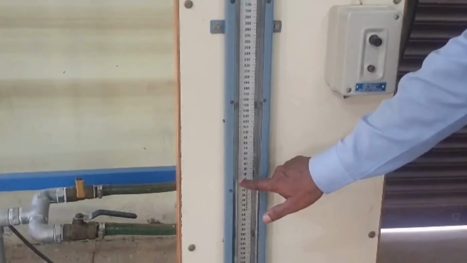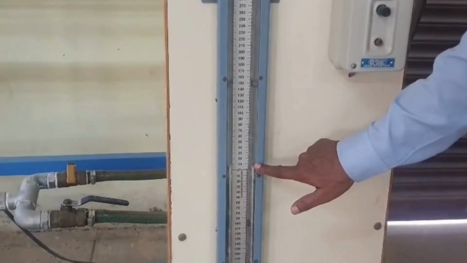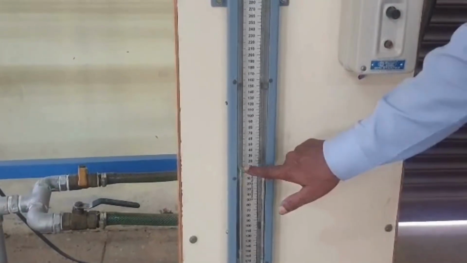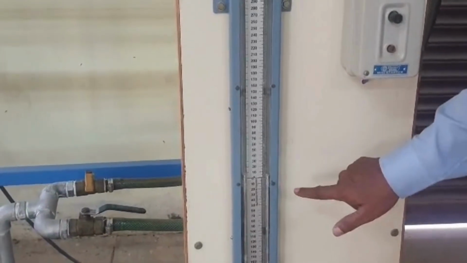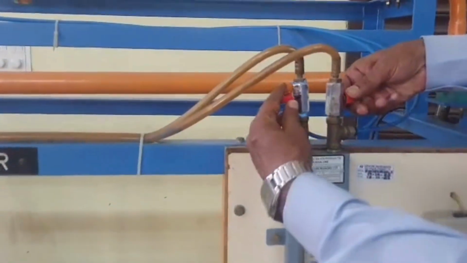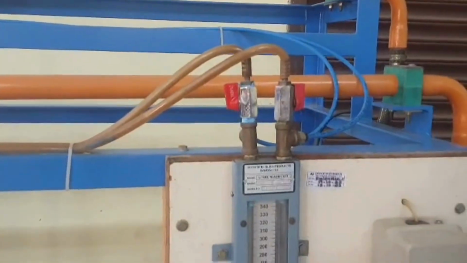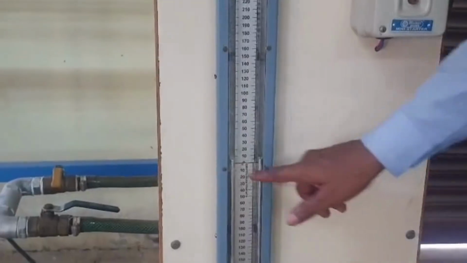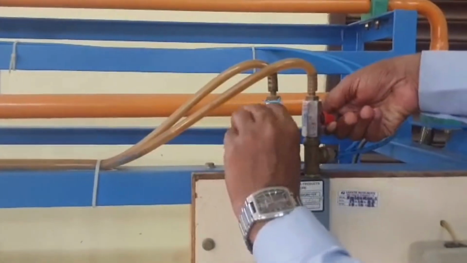So the U-tube manometer should be at the same level. You have to check that both limbs are at the same level. If not, by using valves, you have to remove the air bubbles and make both the limbs level. After that, immediately you have to close the pressure valves.